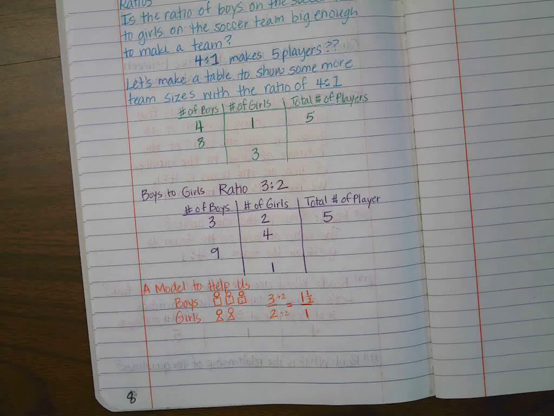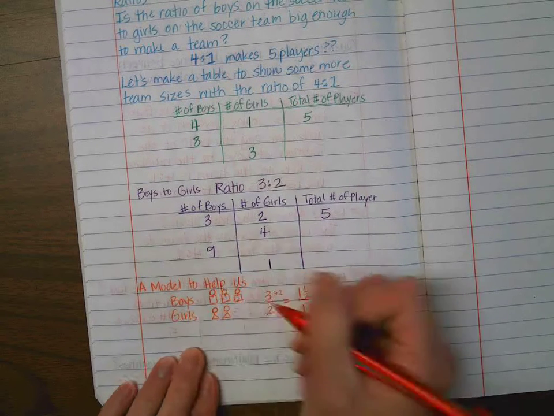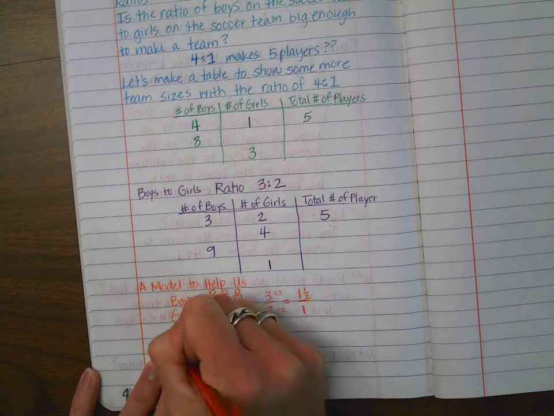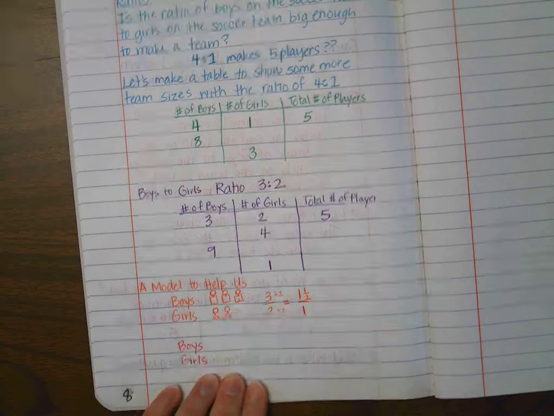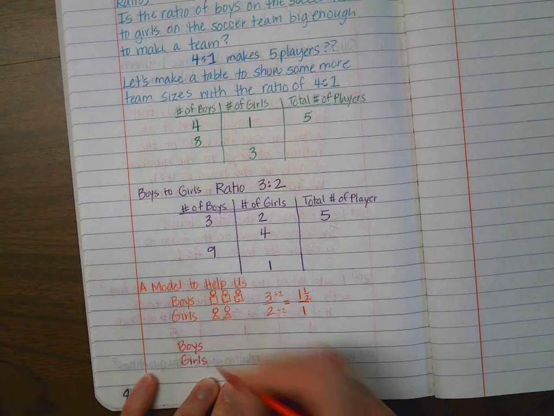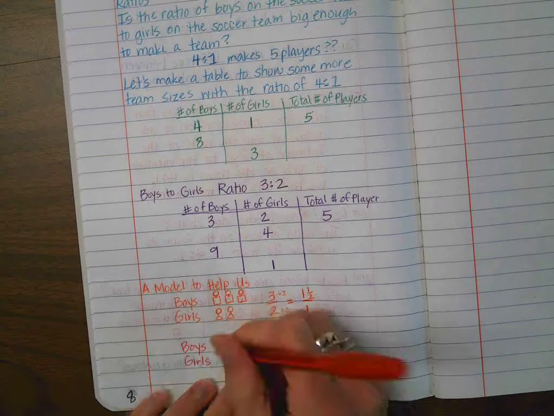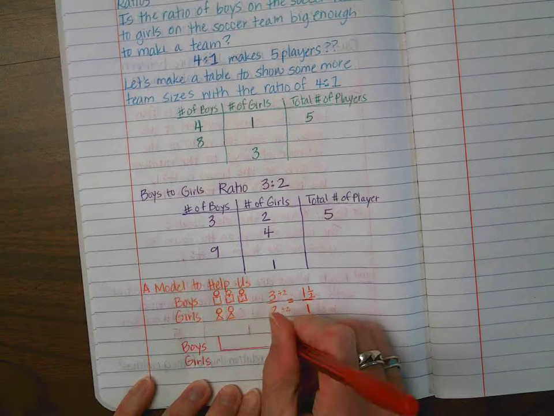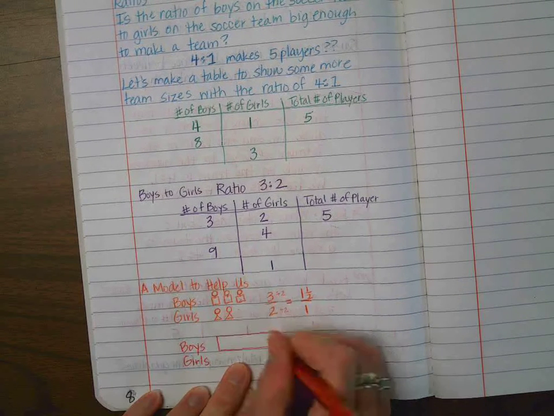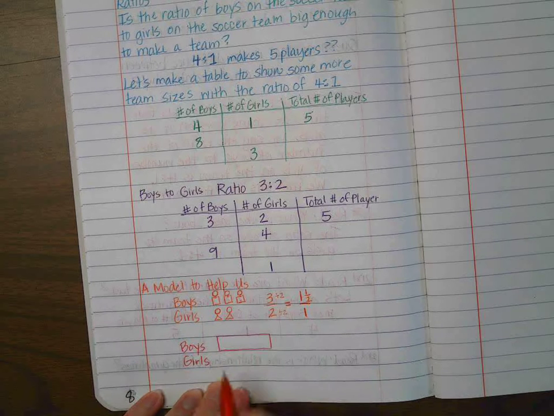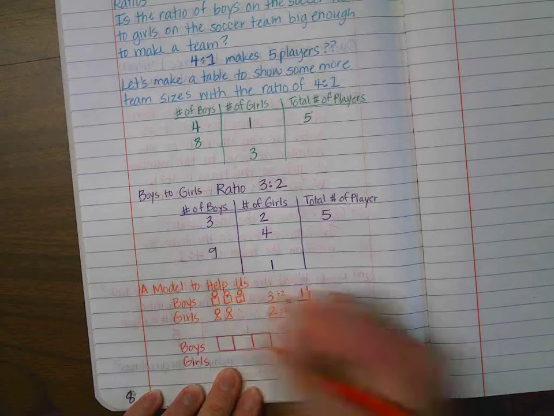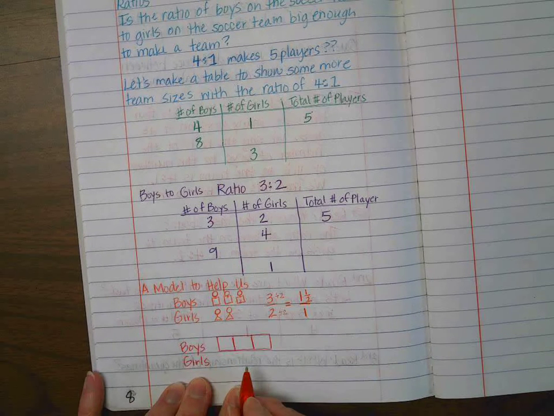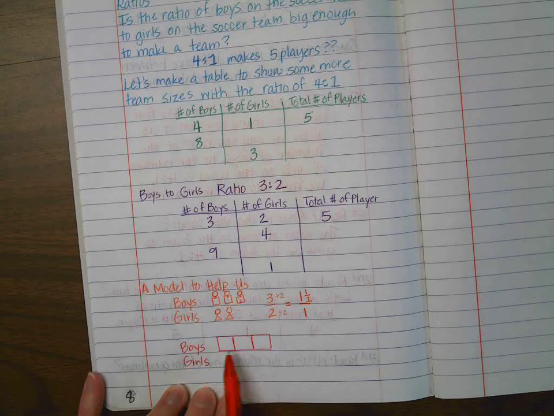There is another way to do it that's a little bit more helpful and I like better because we're in math, and it's the use of tape diagrams, which you're going to learn a lot about this year. So we have boys to girls, and a tape diagram is exactly what it sounds like. It's a piece of tape that we rip off a roll, and then we divide the tape into equal parts. So we know that there are 3 boys. So I have to take this piece of tape and make it 3 equal parts as best as I can. So the sizes have to be the same.